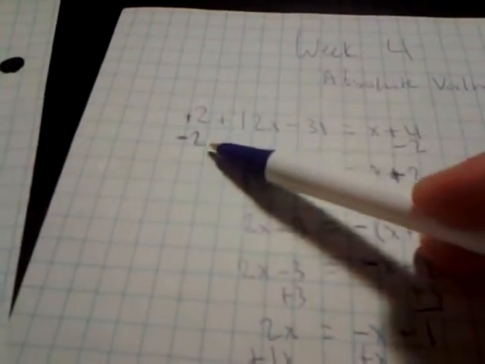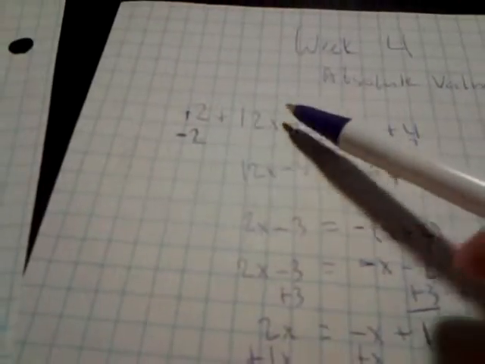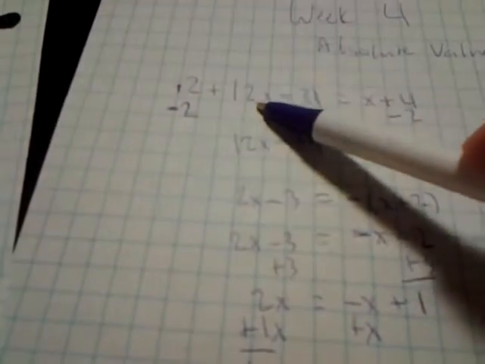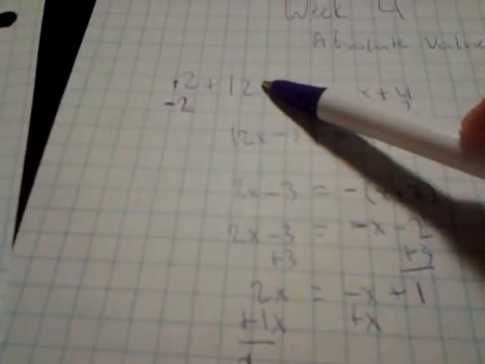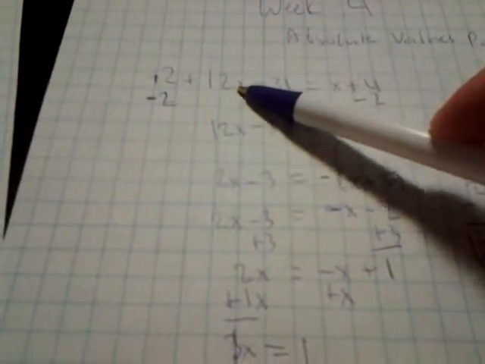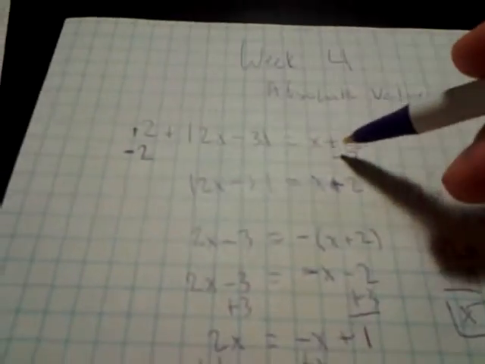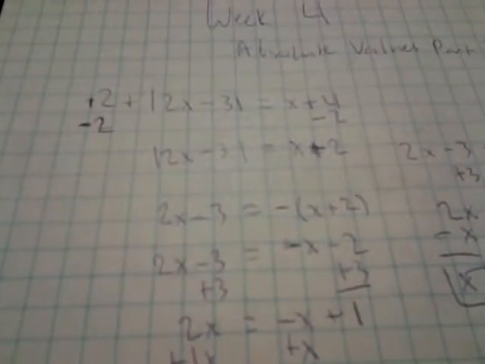So you would put it into the original problem. So you get 2 plus the absolute value of 2 times 1/3, because it's like multiplication, minus 3, and then equals 1/3 plus 4. And then you do the same thing with 5 and make sure that those both fit.